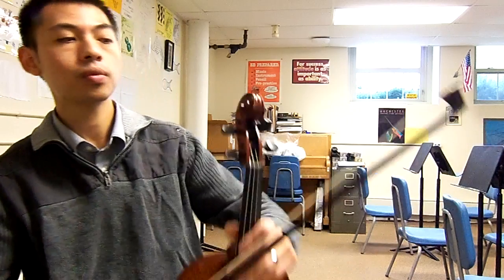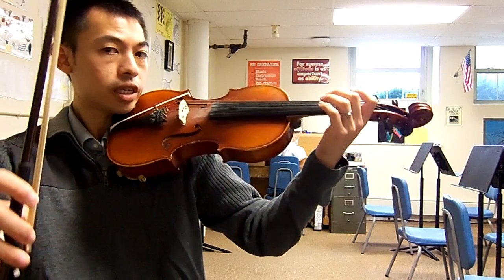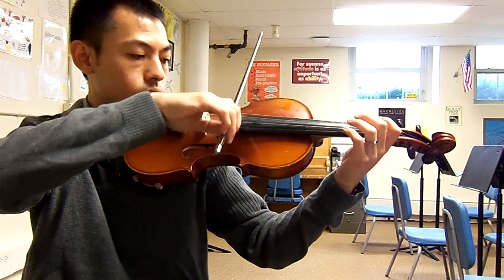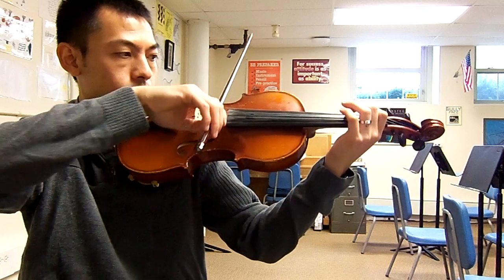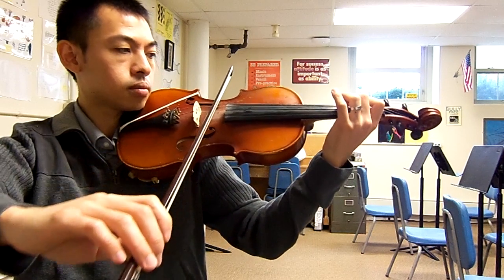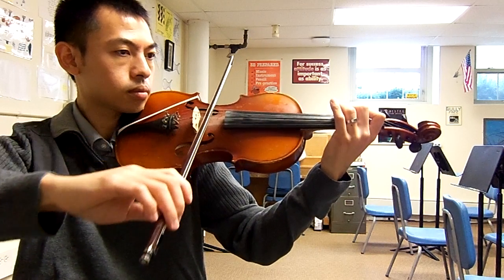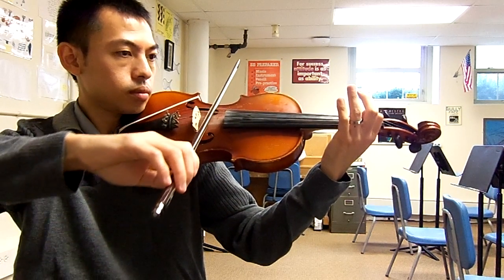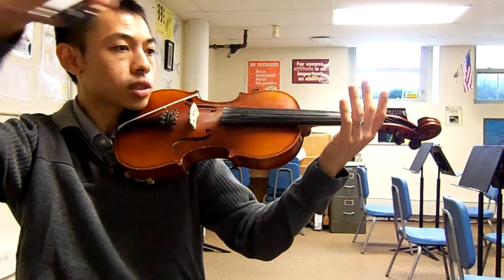And if we're ready to go, here is number 111, going through half notes, all G string sets of notes. Set. 1, 2, 3, 4. Do a bow lift one more time, go.